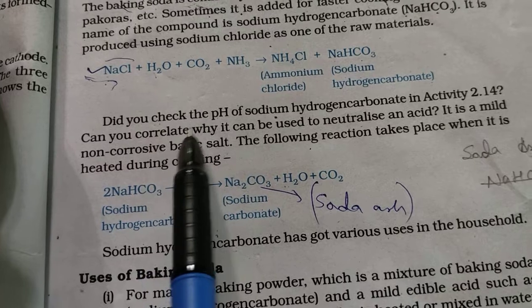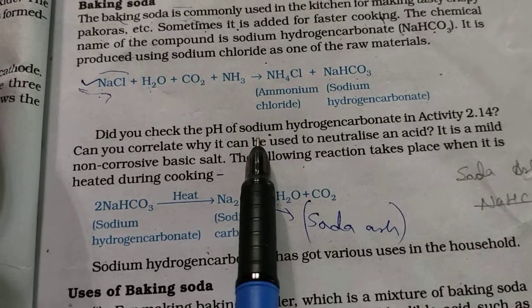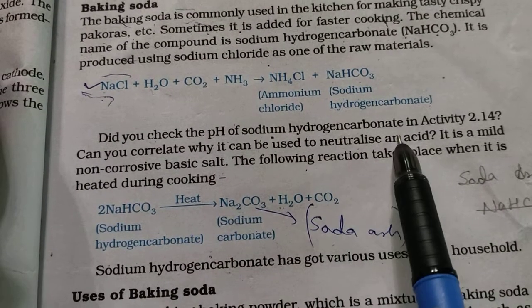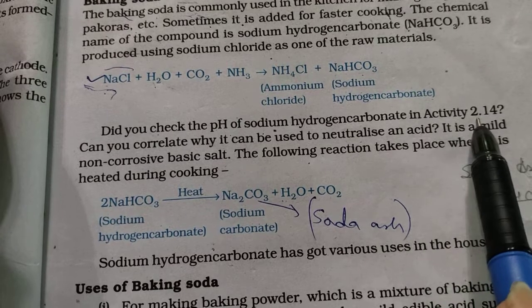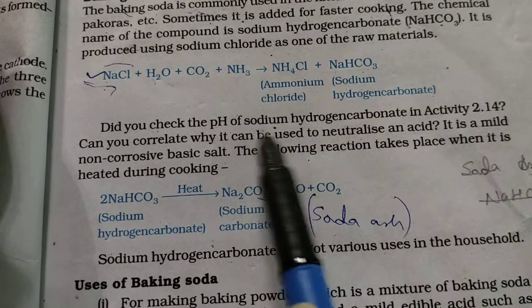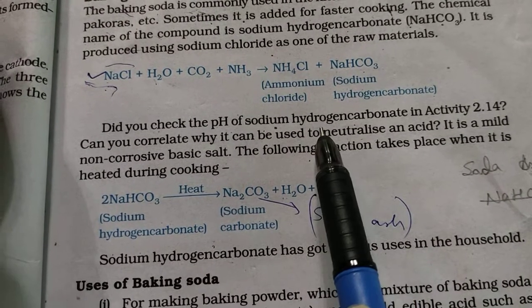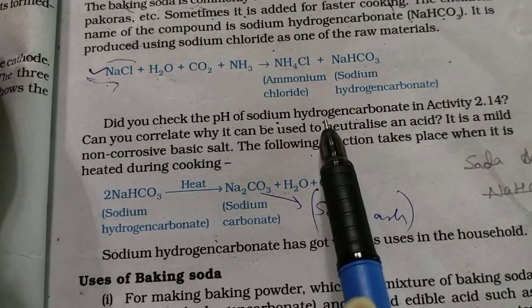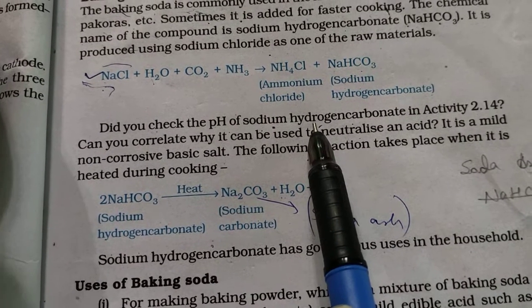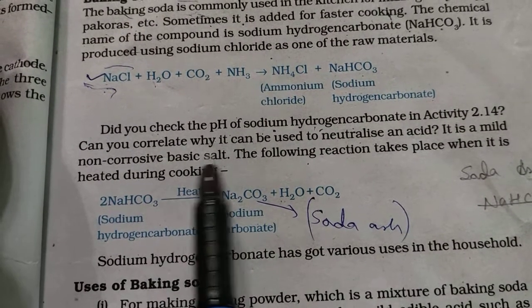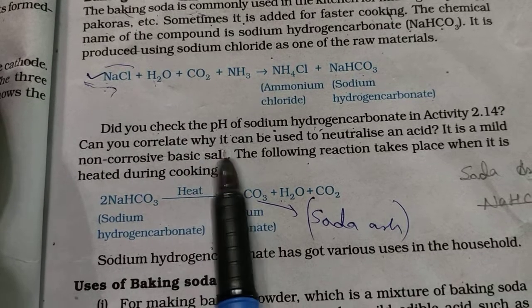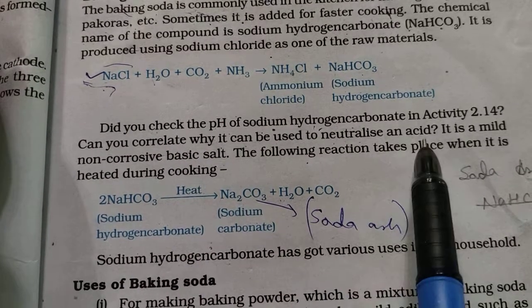Did you check the pH of sodium hydrogen carbonate in Activity 2.14? Sodium hydrogen carbonate is a basic salt. That is why the pH will be more than 7. Okay. So can you correlate why it can be used to neutralize an acid?